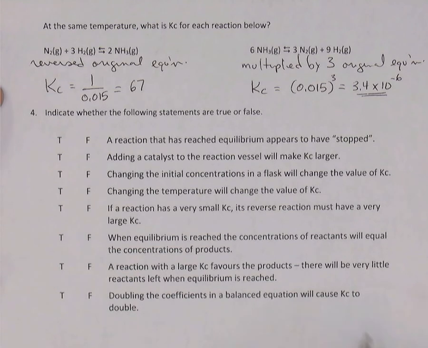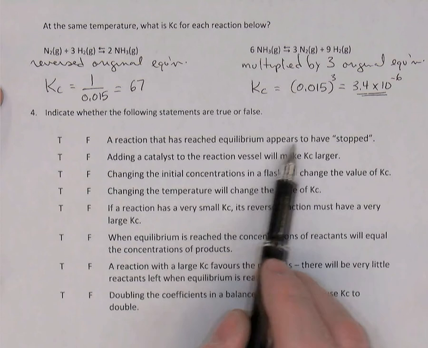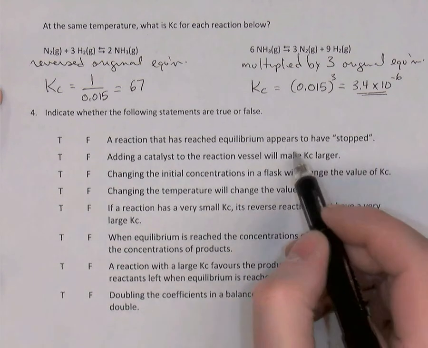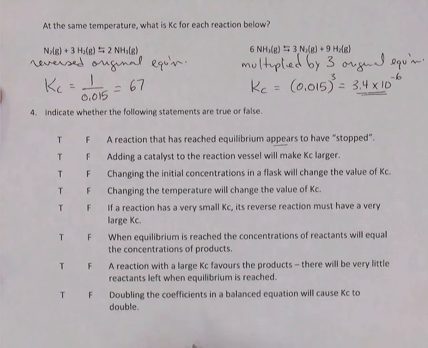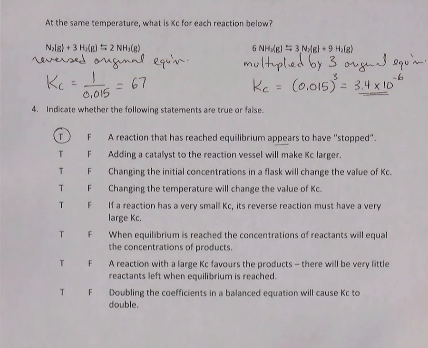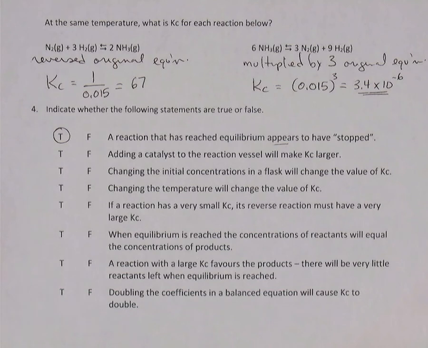So, true or false, a reaction that has reached equilibrium appears to have stopped. The key word there was appears. Does it look like it has stopped? Yes, true. That's because when you reach equilibrium, all of your concentrations, all of your colors, all of your pressures, your temperature, everything stops changing. So it stops changing means it looks like the reaction has stopped. Is the reaction stopped? Definitely not. The forward reaction and reverse reaction are always happening, but at equilibrium they're happening at the same rates, so it looks like the reaction is not changing anymore.